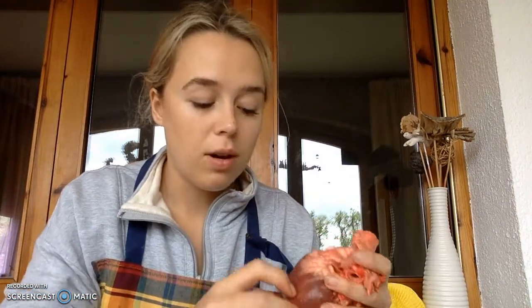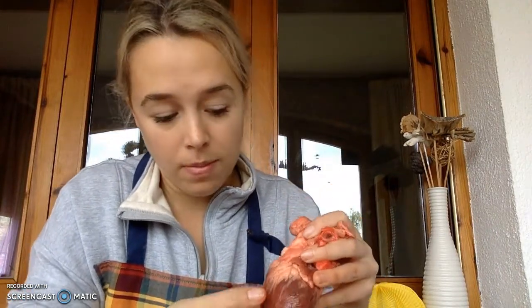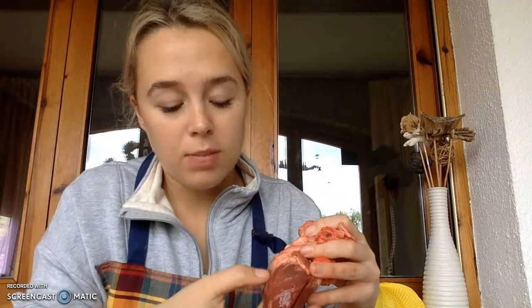So I might have said right or left a few times, but again, this is right atrium, right ventricle. The tricuspid valve goes from right atrium to right ventricle, and the pulmonary valve goes from right ventricle to the lungs.